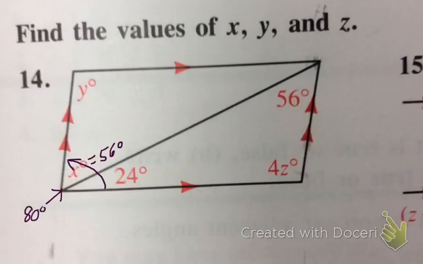And he said that since these are supplementary, they have to add up to 180 degrees. So that makes this 100 degrees. It also means that 4z equals 100 degrees. So what does z have to equal if 4z equals 100? It's going to equal 25. Does that make sense, Sabrina?